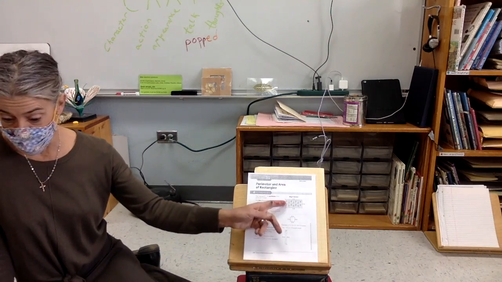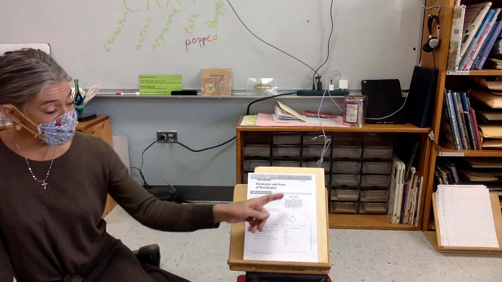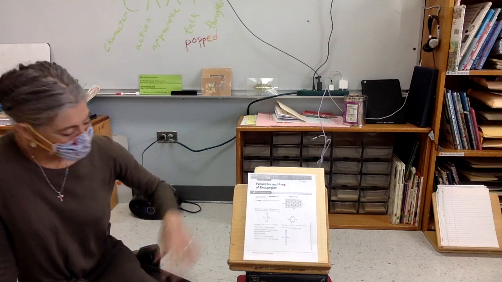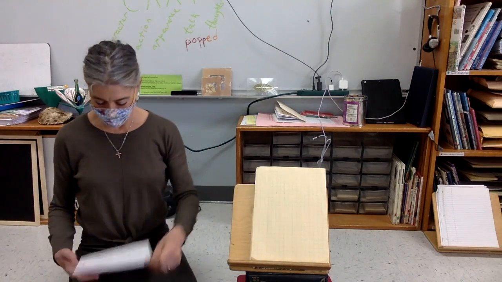Is this a good garden? No, that's going to be a very expensive fence. 18 is a lot more than 12, and the area is the same as that one. So the best one is probably that square one. Perimeter, 3 plus 3 plus 3 plus 3 is 12. Area, 3 times 3, 9. So it's only 9. All right, that's the best one.